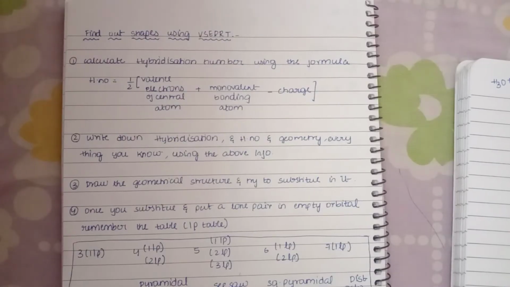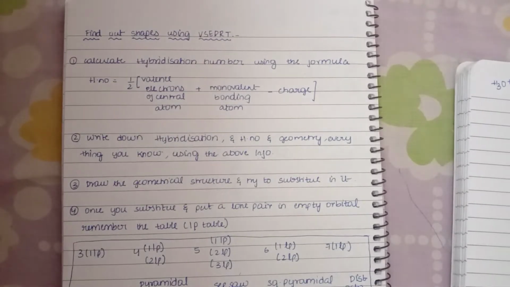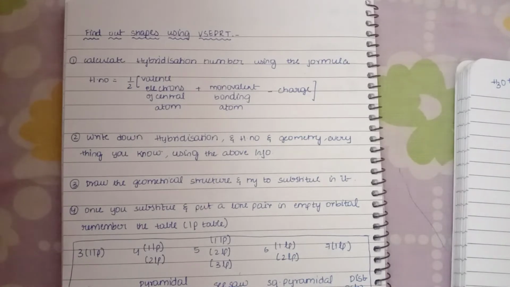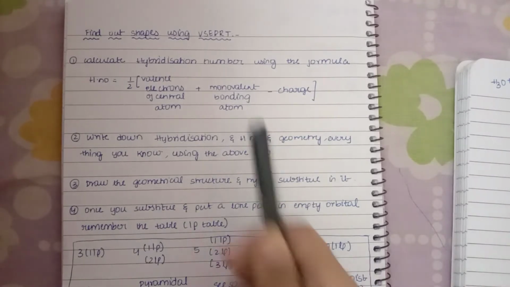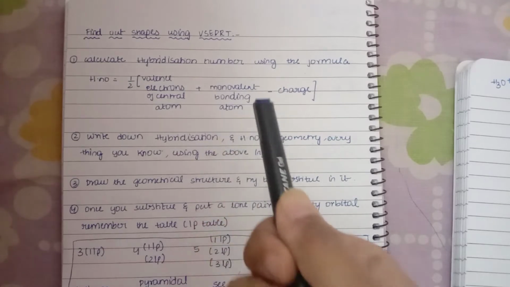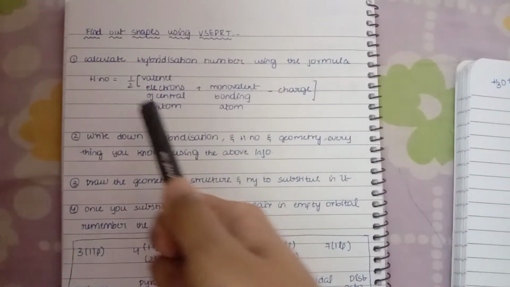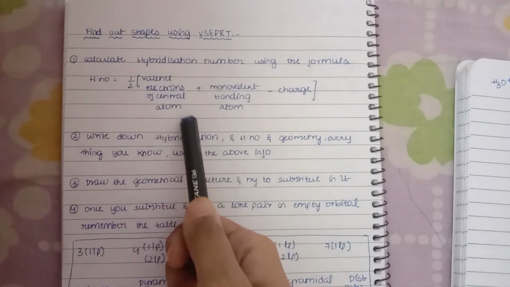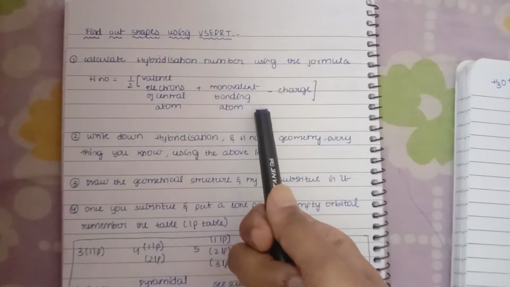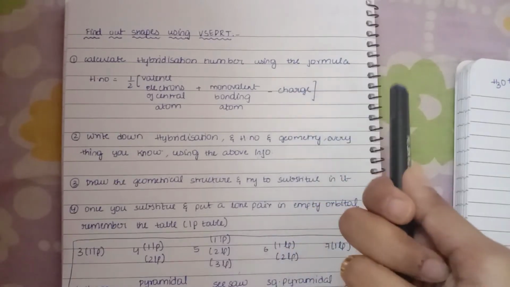Now let's understand how we can find shapes using VSEPR theory. For that, first we need to calculate the hybridization number using this formula. We already studied this in the hybridization chapter, like in the previous video I made. It is half into the valence electrons of the central atom plus monovalent bonding atoms minus charge, if any charge is present.